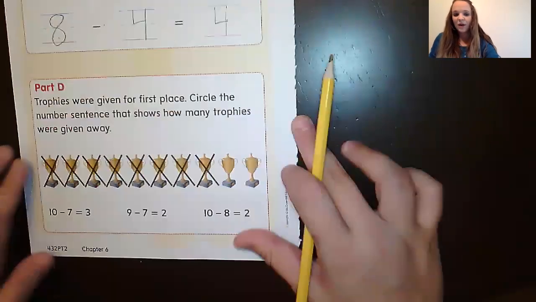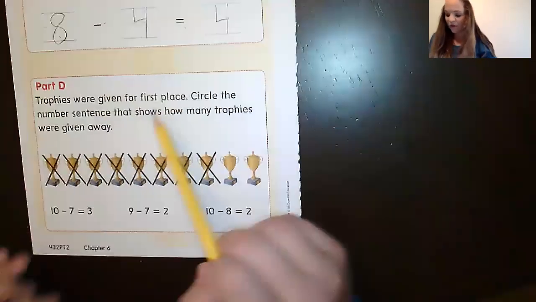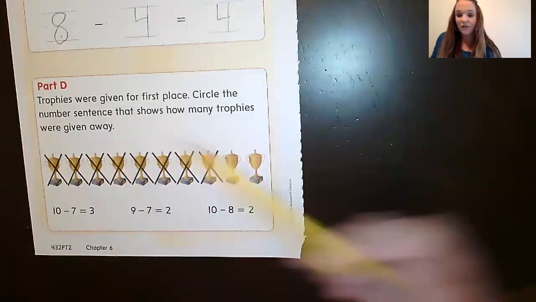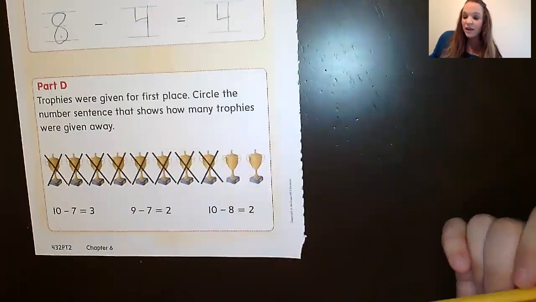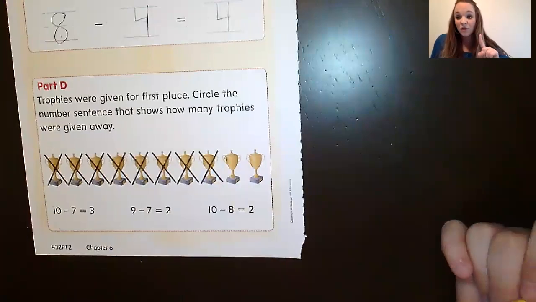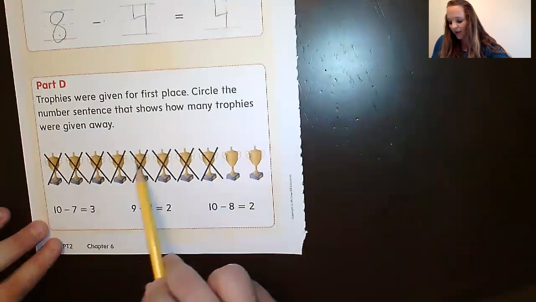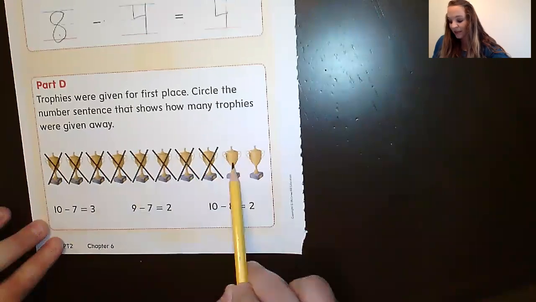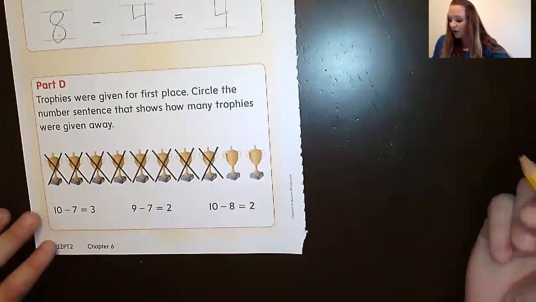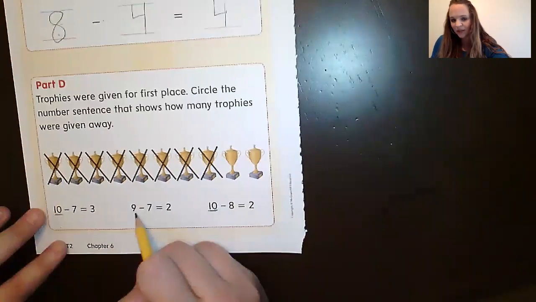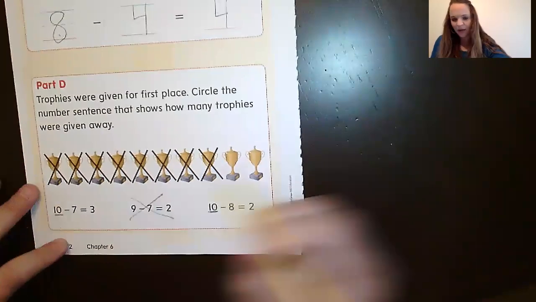And our last one right here, it says trophies were given for first place. Circle the number sentence that shows how many trophies were given away. All right, this is kind of tricky. First, we need to see how many trophies we started with. Let's count them. 1, 2, 3, 4, 5, 6, 7, 8, 9, 10. So we know we're starting with the number 10. Does this start with the number 10? No, that can't be right.